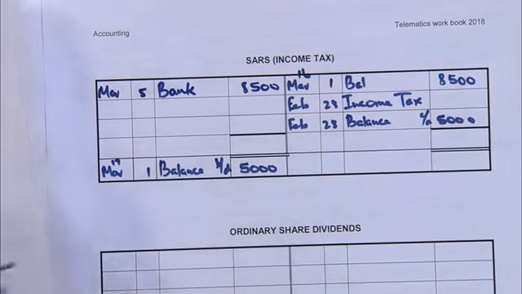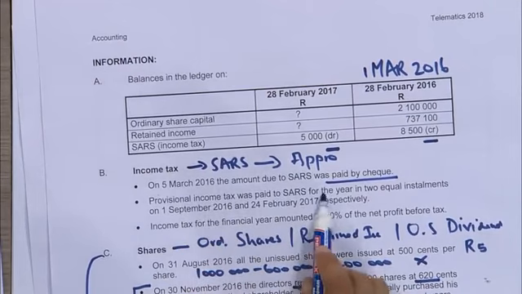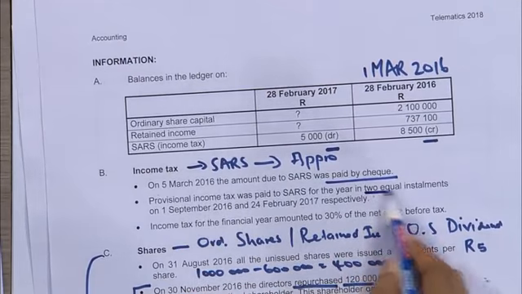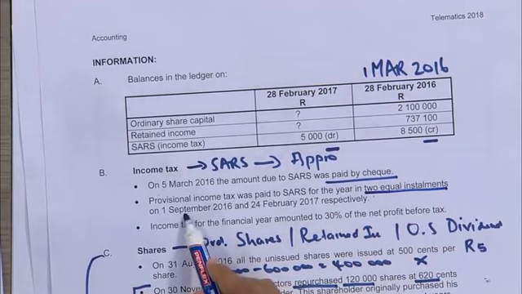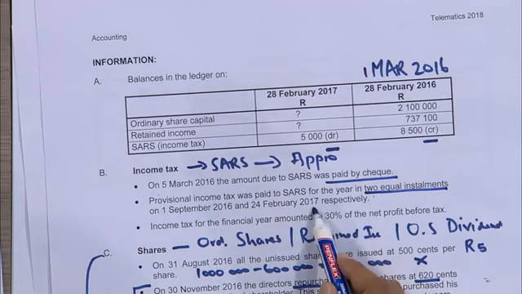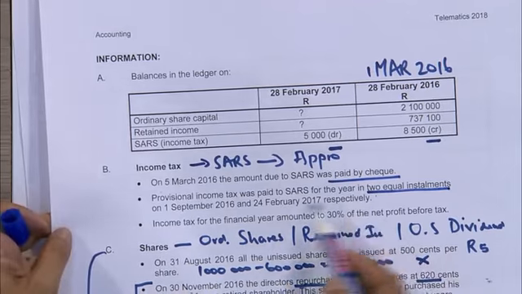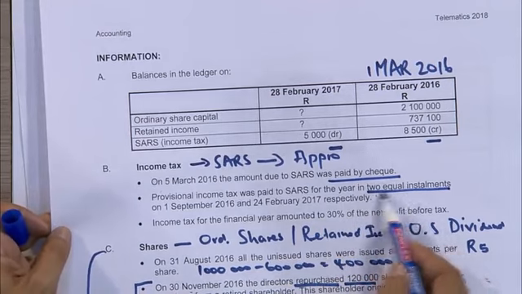Okay. Then, provisional income tax was paid to SARS for the year in 2 equal installments on the 1st of September and the 24th of February 2017, respectively. Okay, so they don't give an amount, but they're saying it's 2 equal installments.